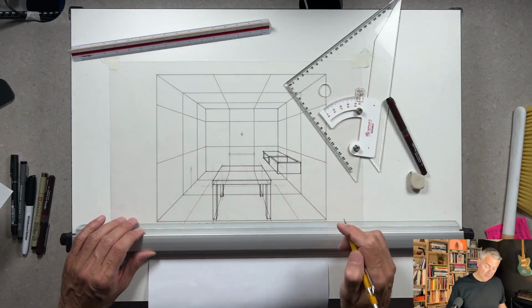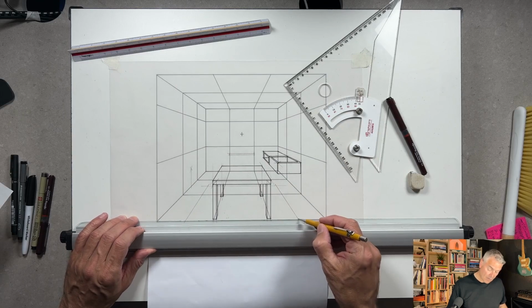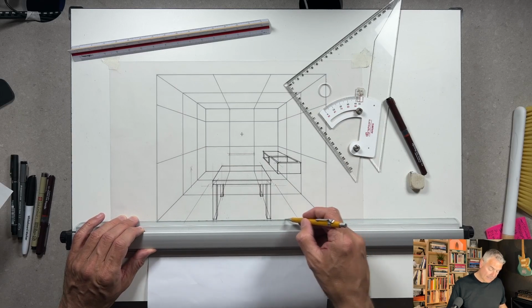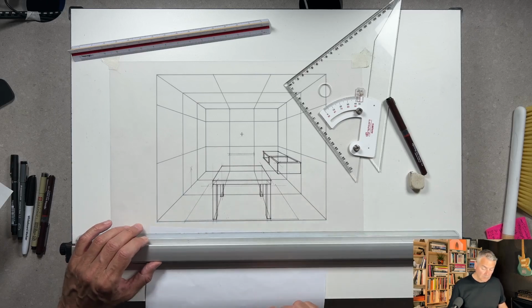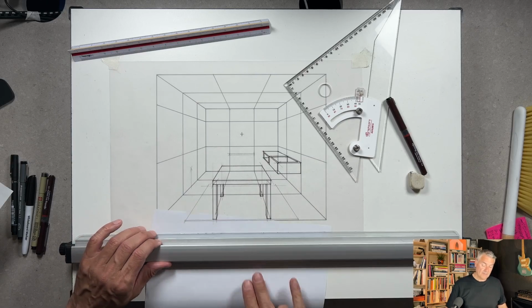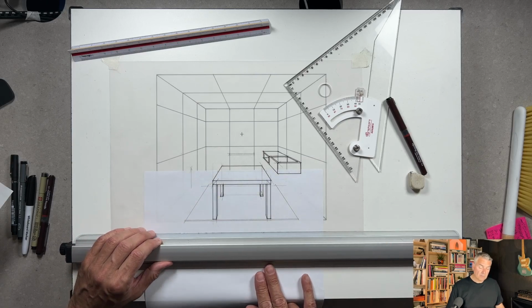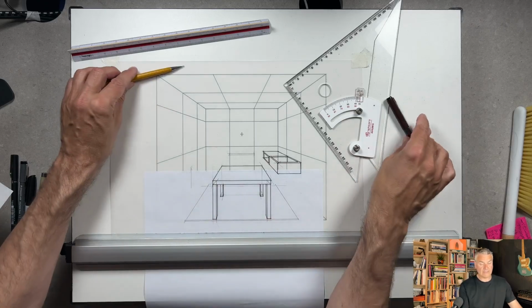So there's my rug. So if I lift that rug directly underneath where my table is, like so, you'll see that there's my rug. So I can now draw that in.